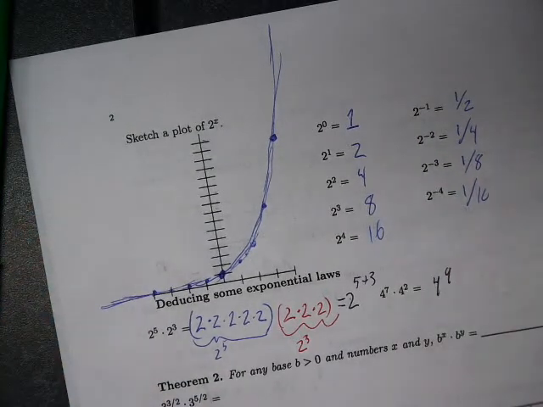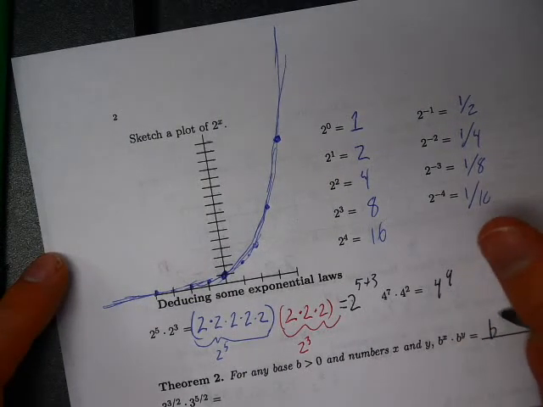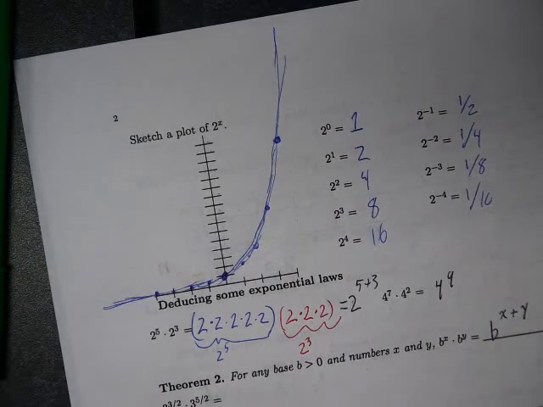In general, if you have any positive base, and any numbers x and y, b to the x times b to the y is b to the x plus y. And I guess you're definitely convinced of that if the exponents are both whole numbers. But the same rule holds even if you evaluate at fractions or at irrationals. So let's make some use out of that. Let's see what that can tell us.